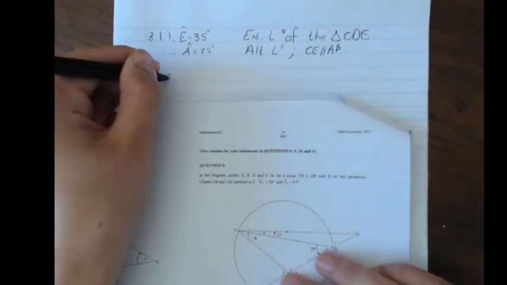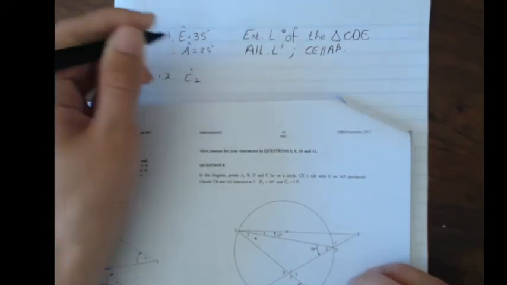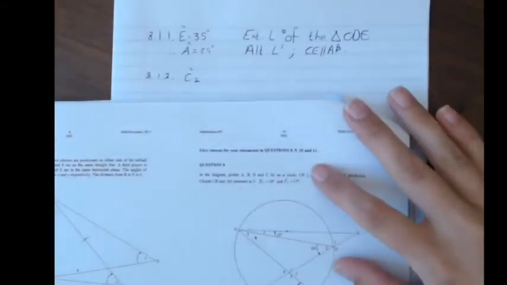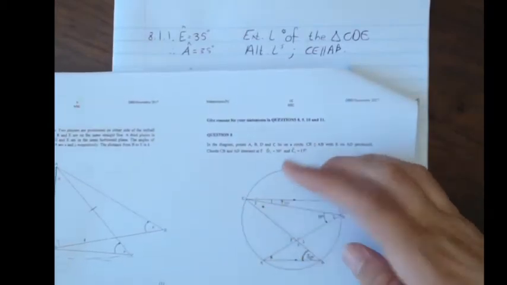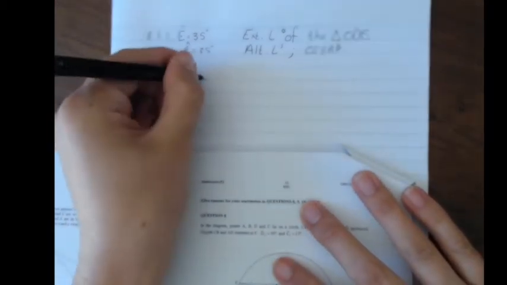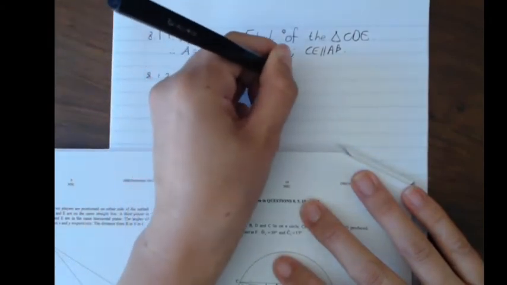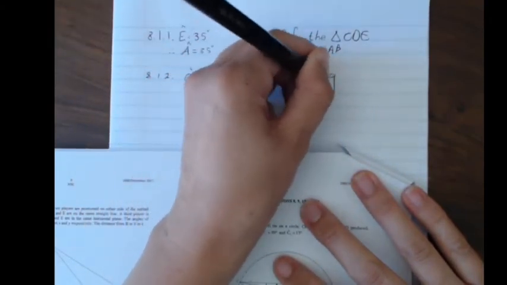Then question 8.1.2 wants to know what is the value of C2. Now if that is 35 by angles in the same segment, C2 will also be 35, angles in same segment.